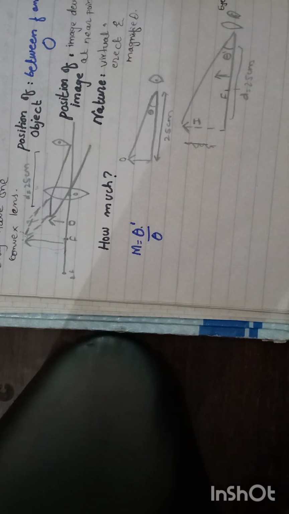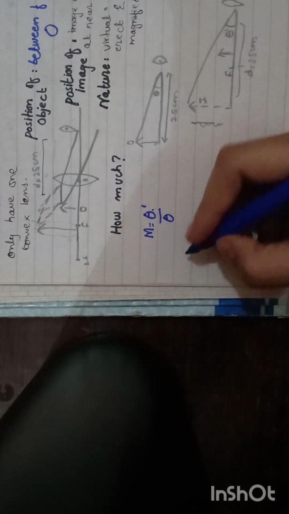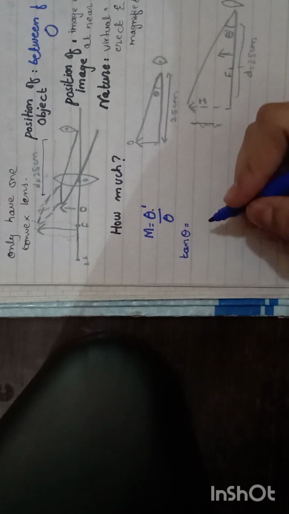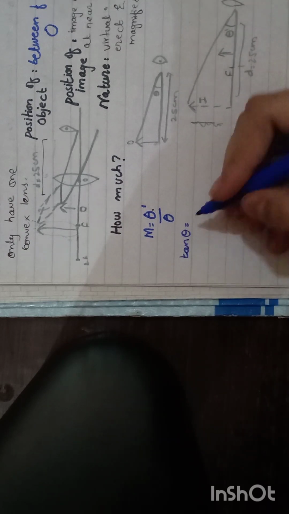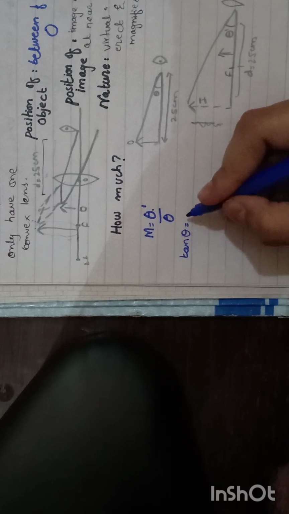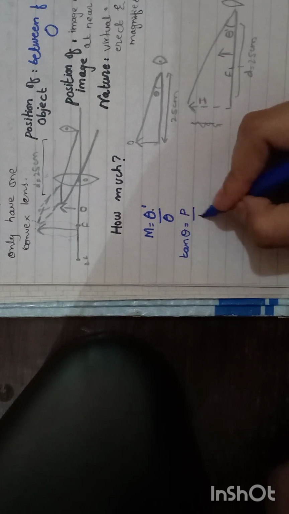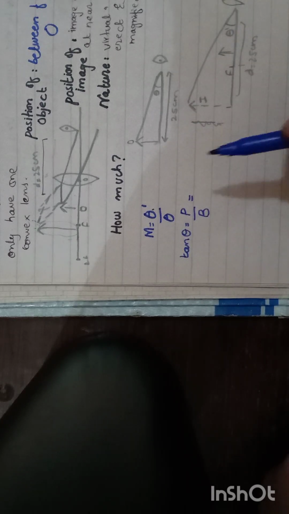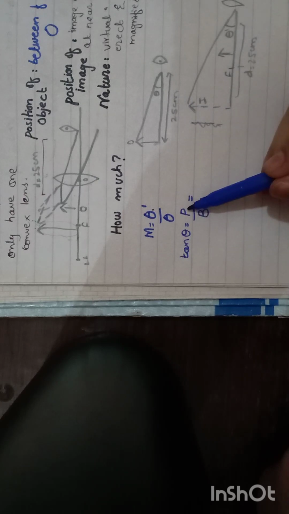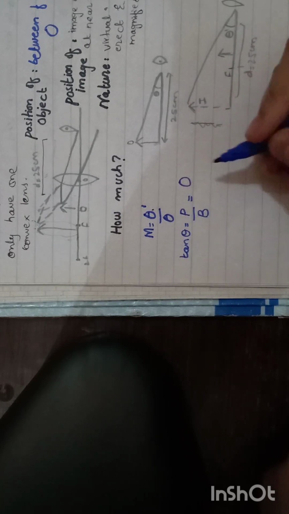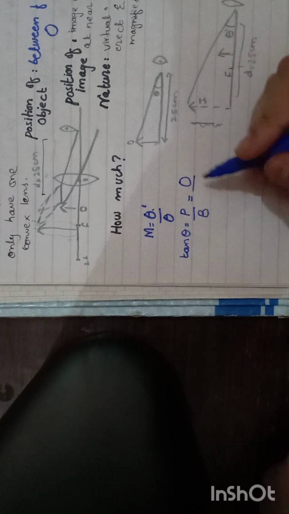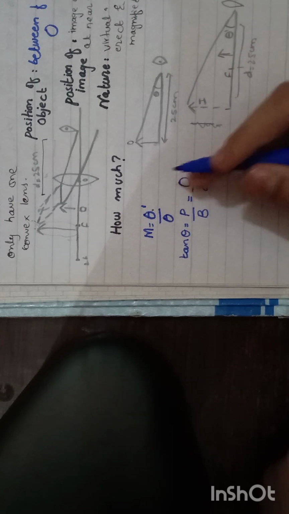So now magnification is equal to O naught upon O, right? So let's apply tangent theta here. This is from trigonometry, and I think every one of you knows here. Tangent is equal to perpendicular upon base, right? And here in the first diagram, what is the perpendicular? It is O, right? And talking about base, the base here is D, right? So it becomes O upon D.